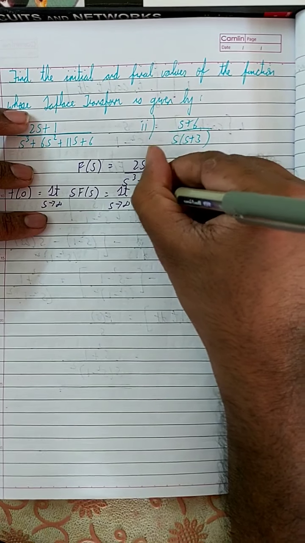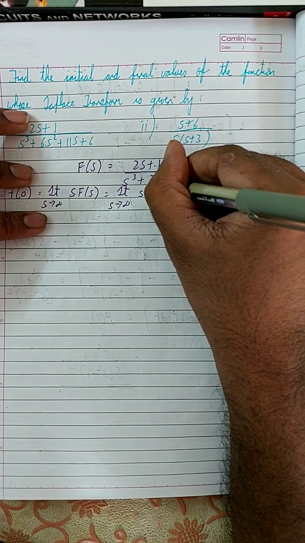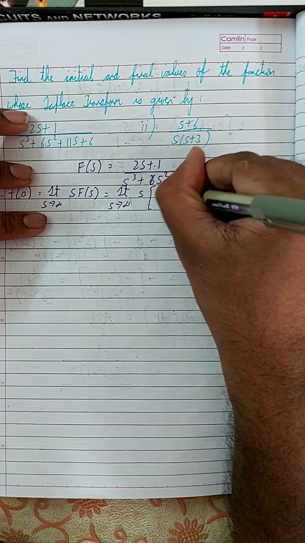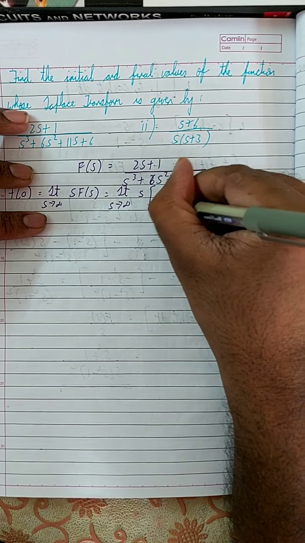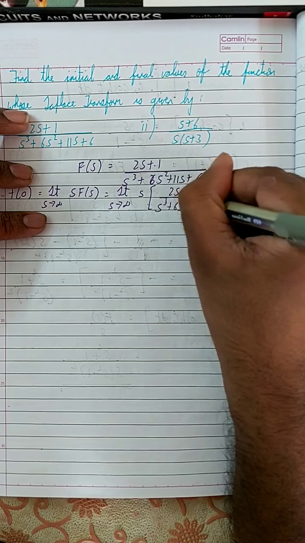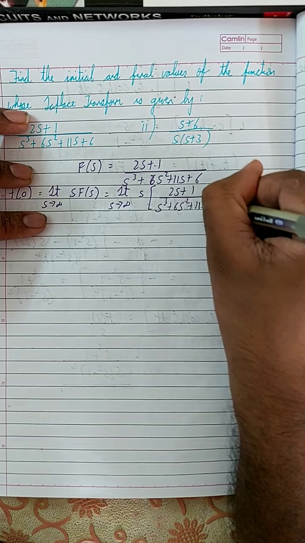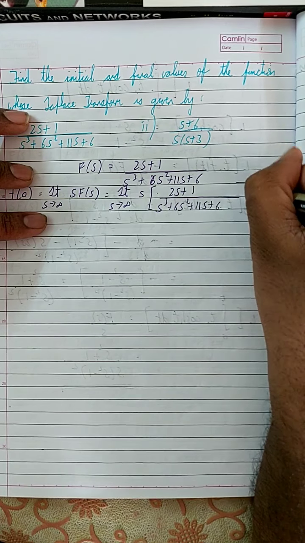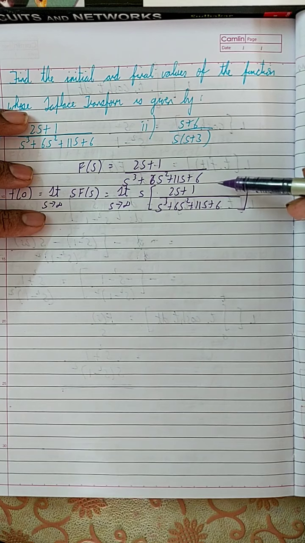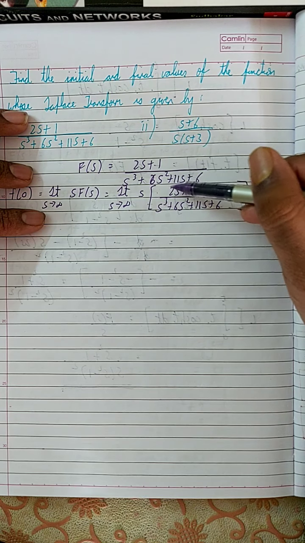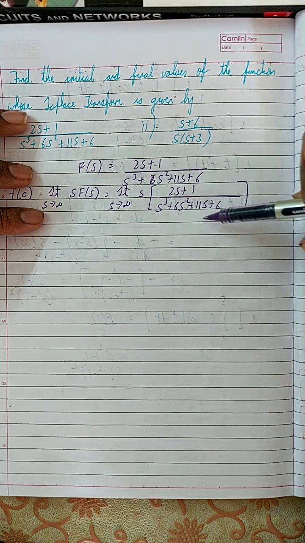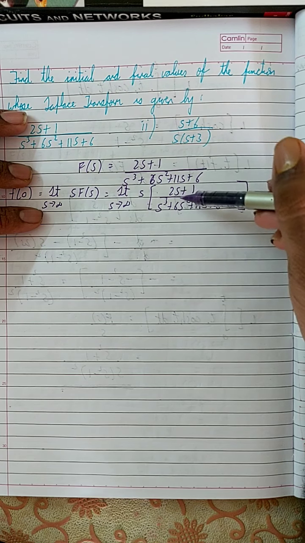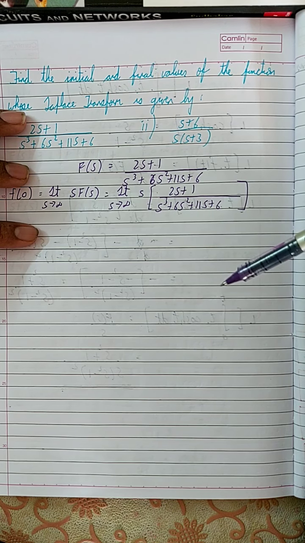What is f of s over here? This will become 2s plus 1 by s cube plus 6s square plus 11s plus 6. What is the degree of the numerator? It is s square, because this is 2s square plus s. The degree of the numerator is s square, and the degree of the denominator is s cube. So I will divide both my numerator and denominator by s cube.